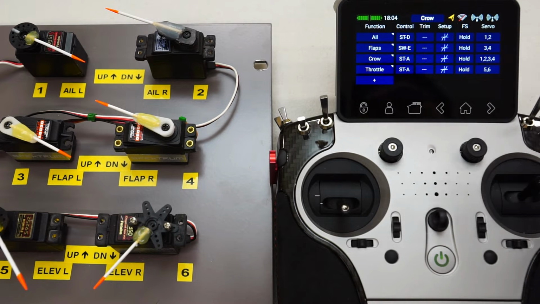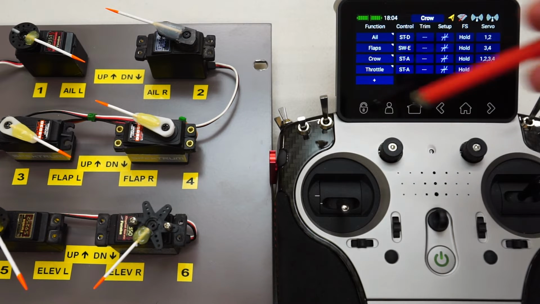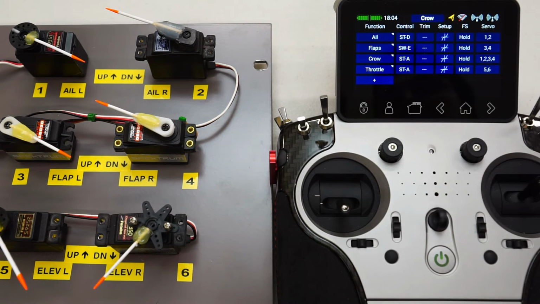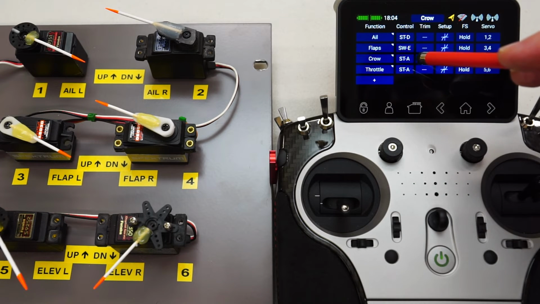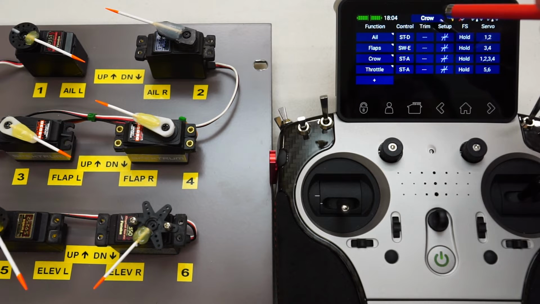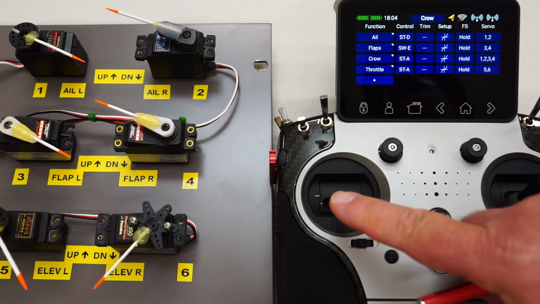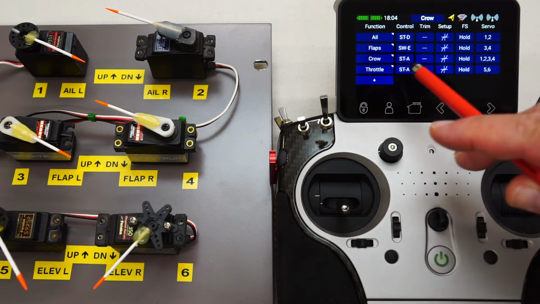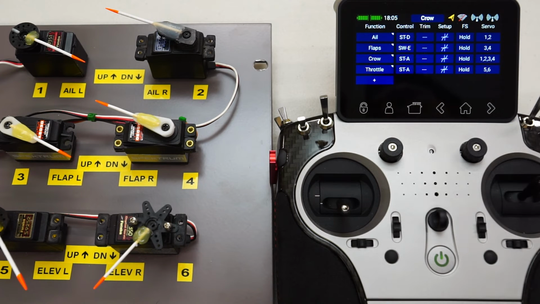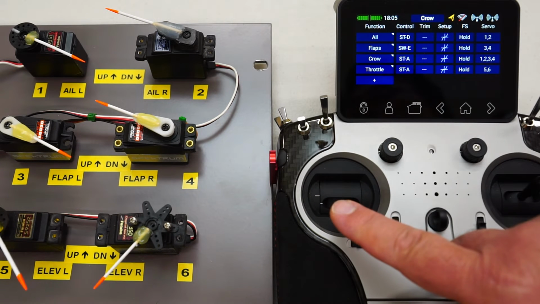And that's because when I move the stick, I'm really just controlling this aileron function, which has not been changed. And the same goes with the flaps as well. However, in the crow function, remember we're using stick A, we're in the crow mode, or crow flight mode, so this stick does not control the throttle. However, it's now controlling servos 1, 2, 3 and 4. Let's see what happens when I move the stick.